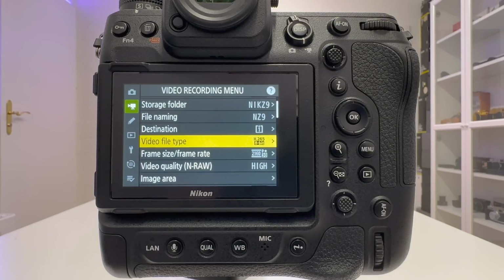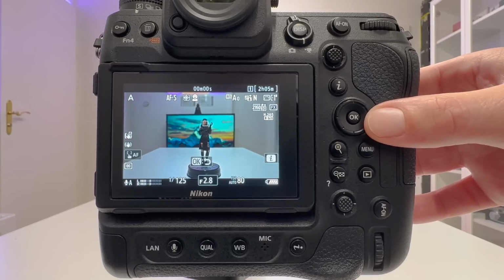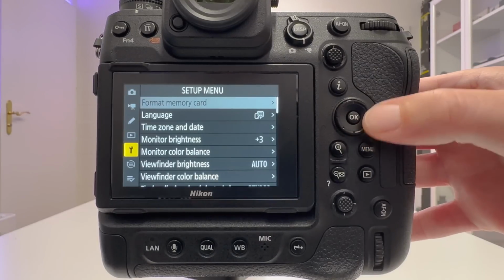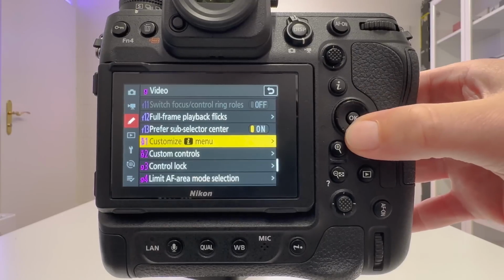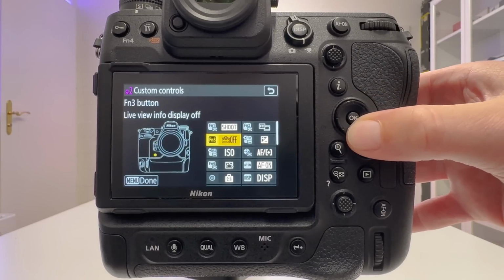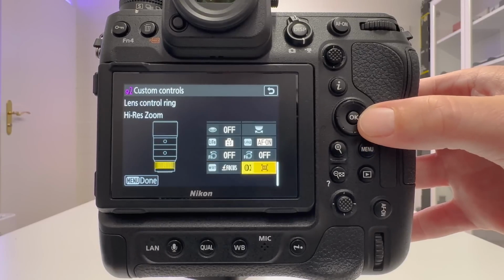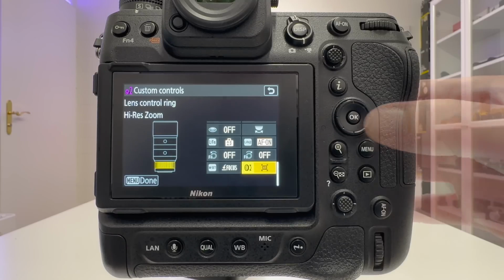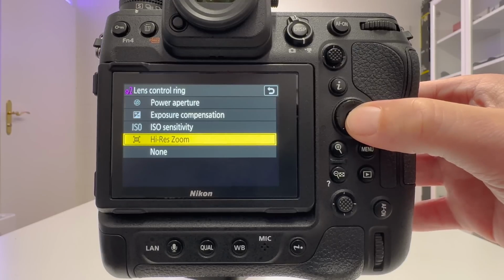First of all, if I want to operate the high-res zoom, I can go for different options and customize different buttons here. I have actually chosen here, let me quickly show that, the lens control ring. So if I go here to video and custom controls, and if I go down to the very bottom, I have here my lens control ring. And this is the ring I will use by rotating it back and forth to zoom in and out with high-res zoom.